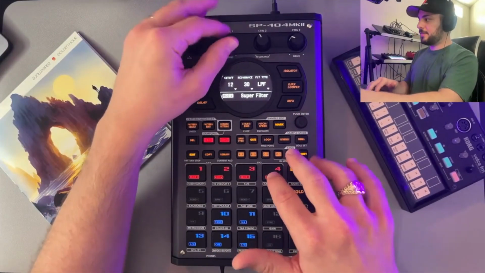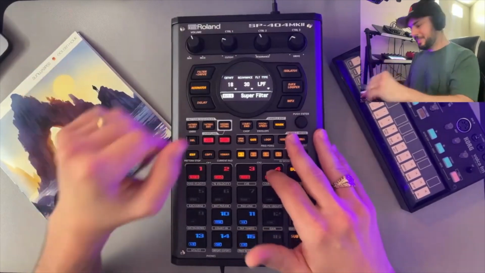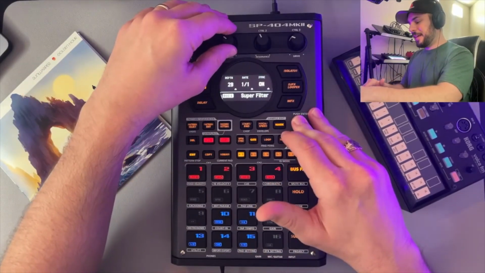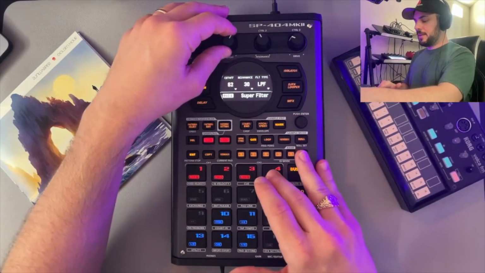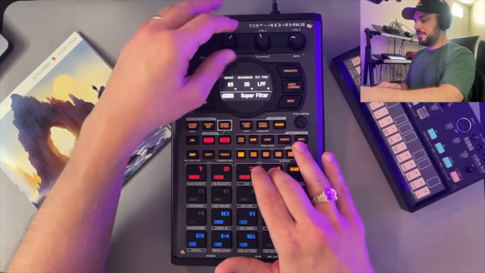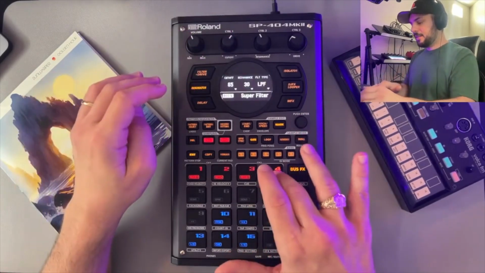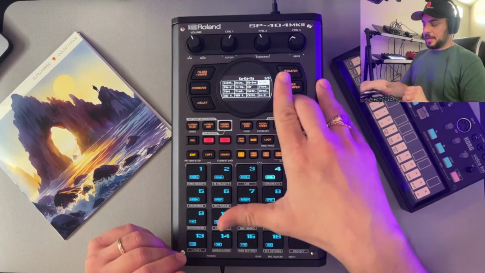If we drop the cutoff, hear that boom, that's the LFO. So we're gonna go back to 30 though. I just want a little bit. And I think we'll do about 65. Hear it without it, hear it with it. So next up, there's a couple options.